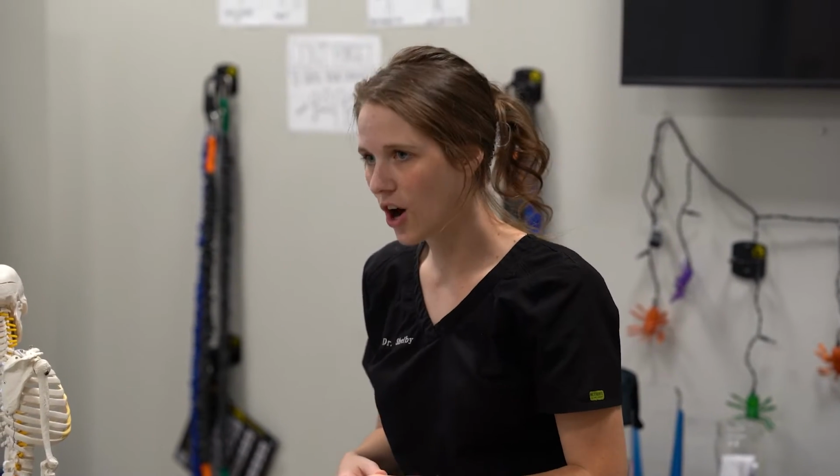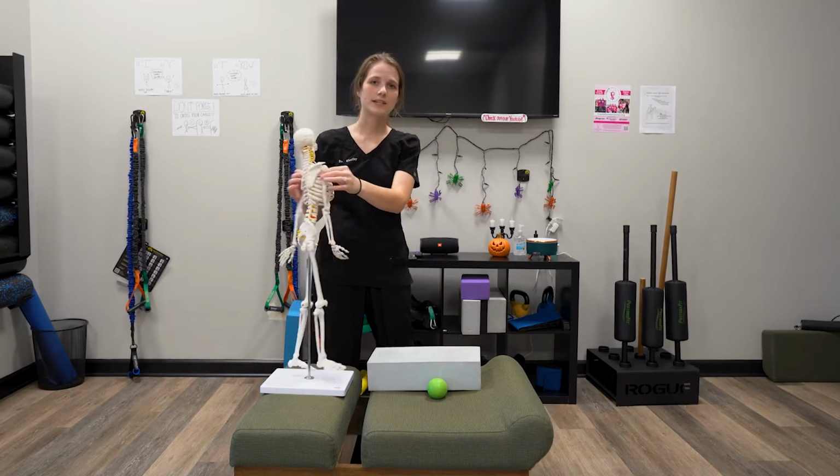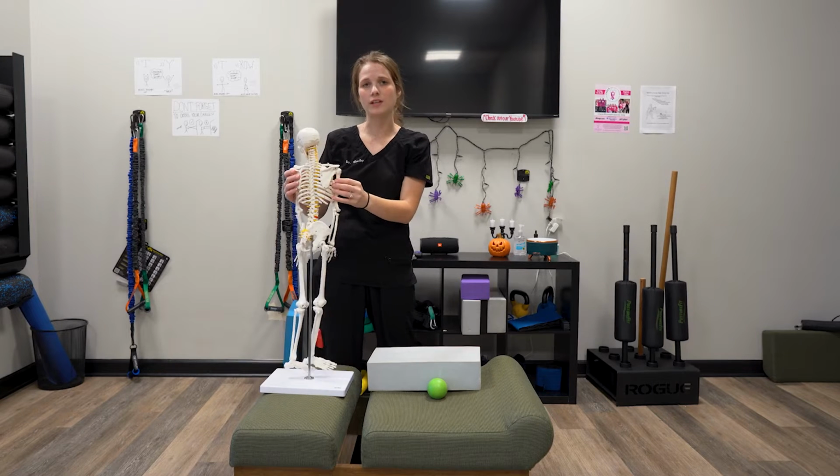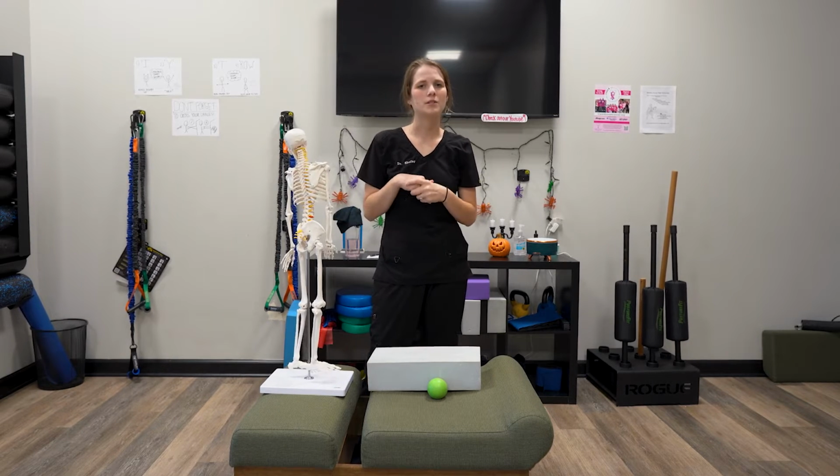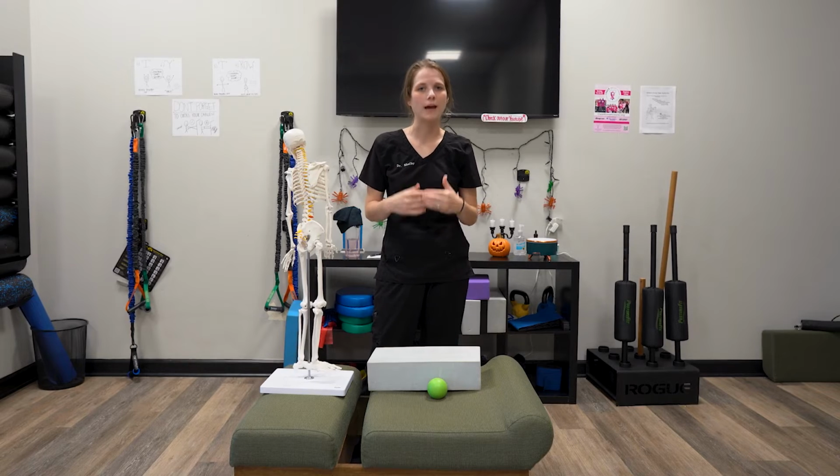Today we're going to be specifically focusing on the upper extremities, so fascial lines in your arm. I have my good helper Steve here with me to show you visually where those lines happen. And we're going to start by talking about the superficial back arm line.